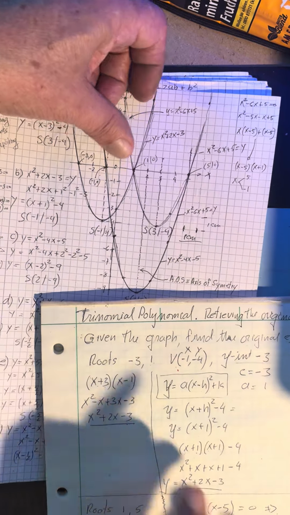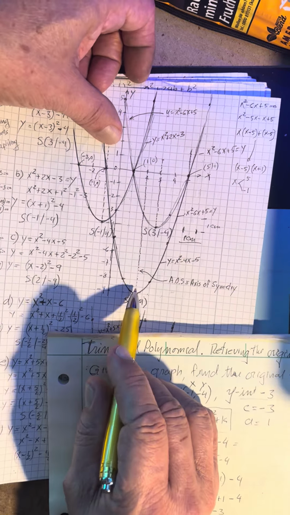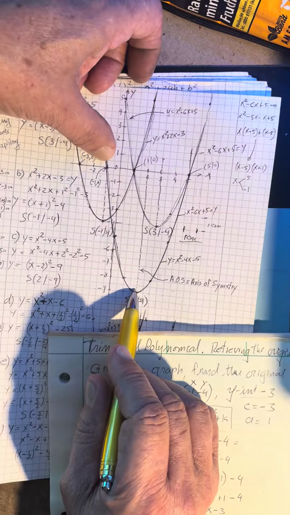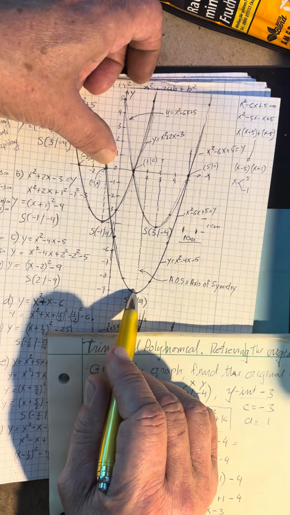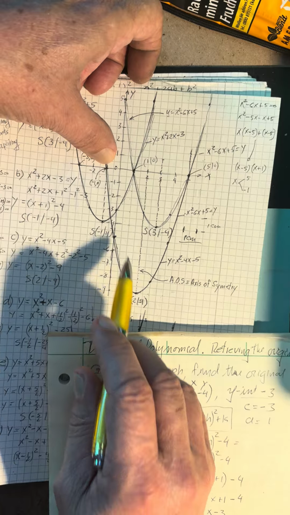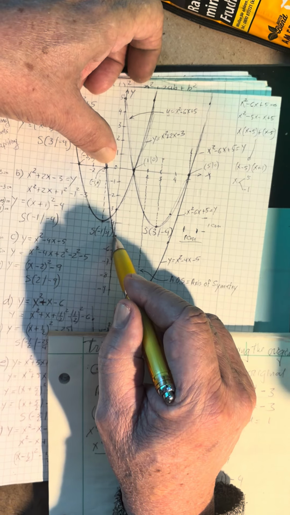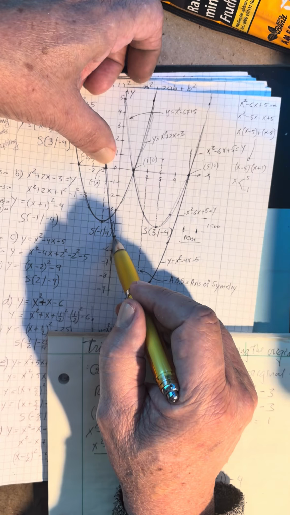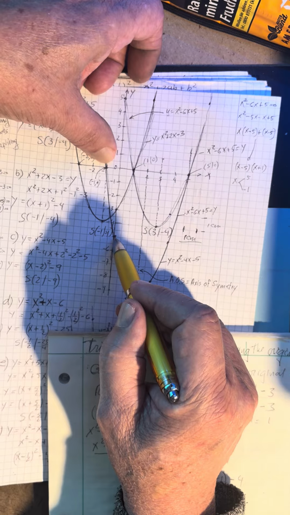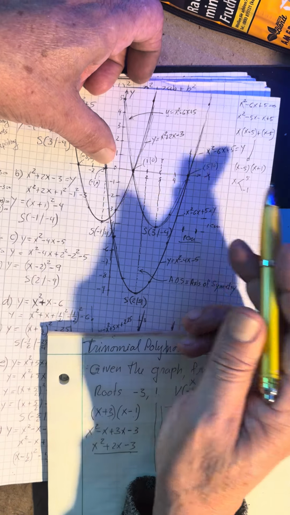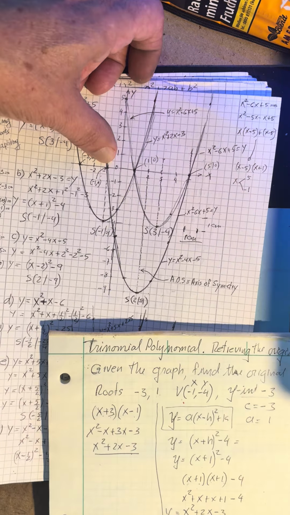So we do another one. Let's take this one. And you can see that there's a lot of information, we have the y crossing, but by just using the roots, we can find them.